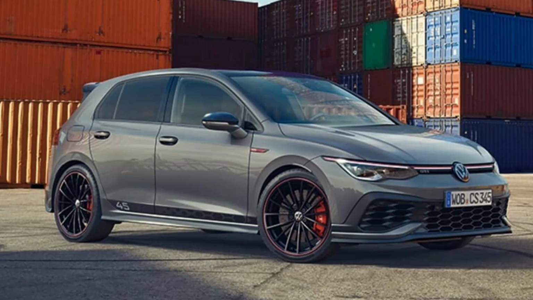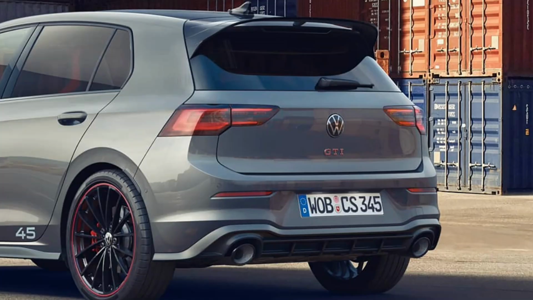You join me going through the 45 edition configurator for the new Golf GTI, this sort of limited run car based upon the Club Sport but celebrating essentially 45 years of the GTI. So yeah, let's get straight into the configurator of this car. So yes, welcome back to another video. I hope you're all well.